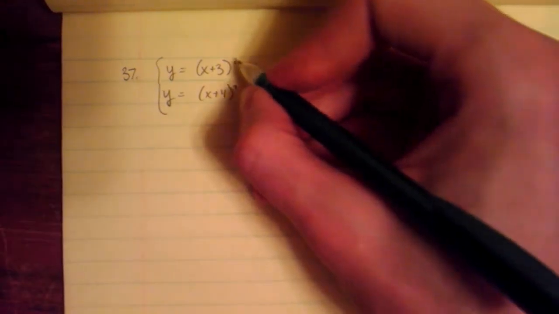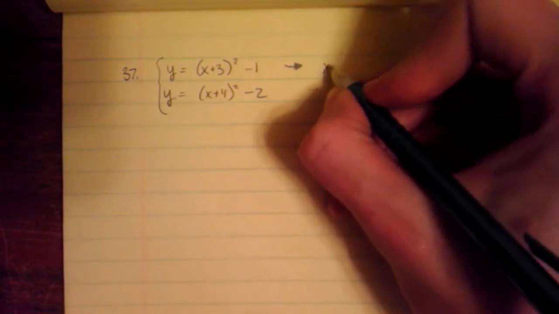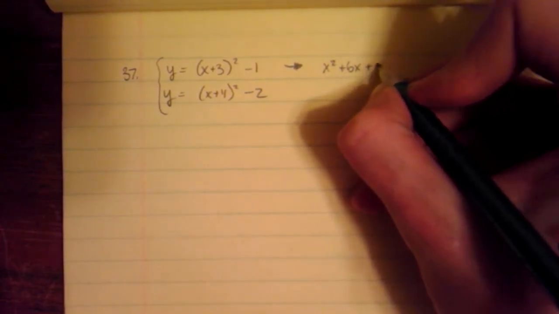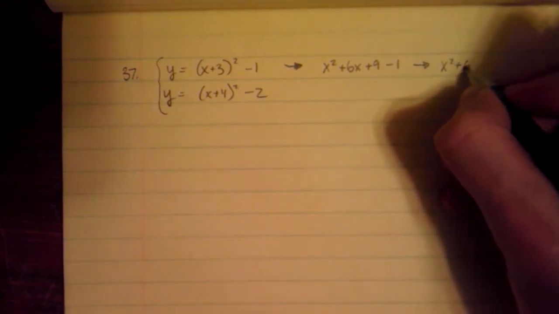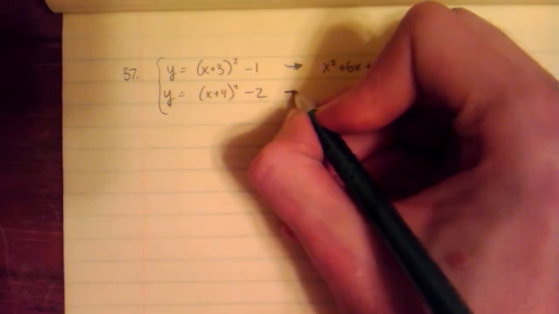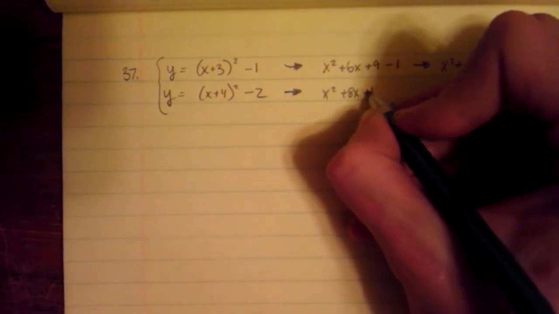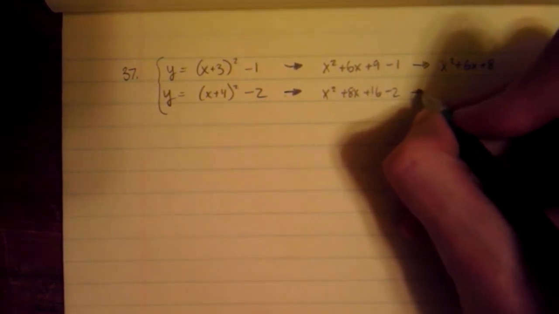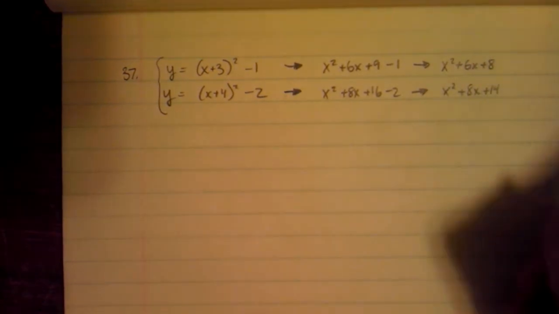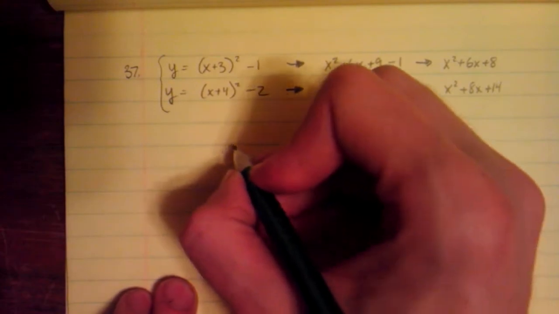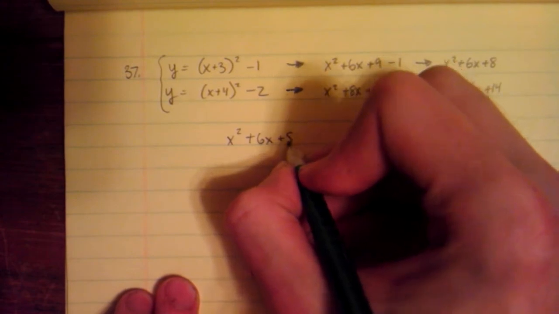Alright, so to solve this, we're first going to have to get it into standard form, so I need to multiply some stuff out. So here this top equation is the same thing as x squared plus 6x plus 9 minus 1, which will be x squared plus 6x plus 8. This one here on the bottom is x squared plus 8x plus 16 minus 2, which will be x squared plus 8x plus 14. So to solve a system, we're going to do it by substitution. So these are both equal to y, so therefore they must be equal to each other.